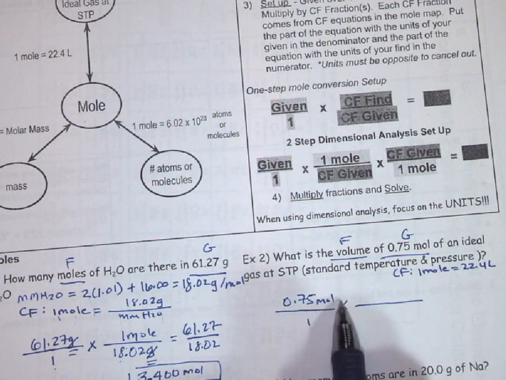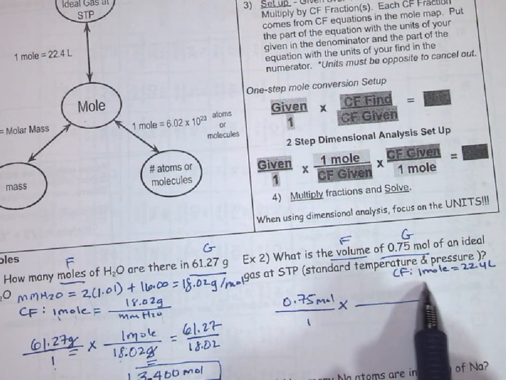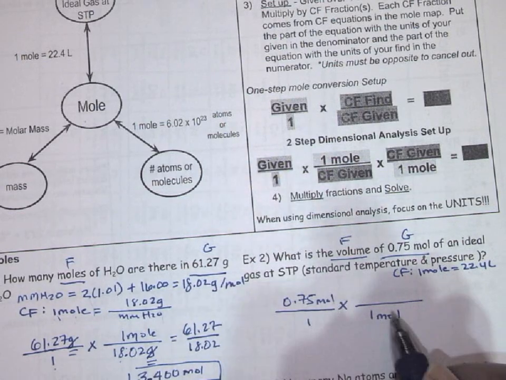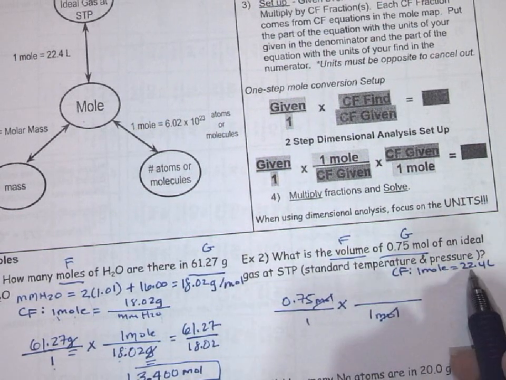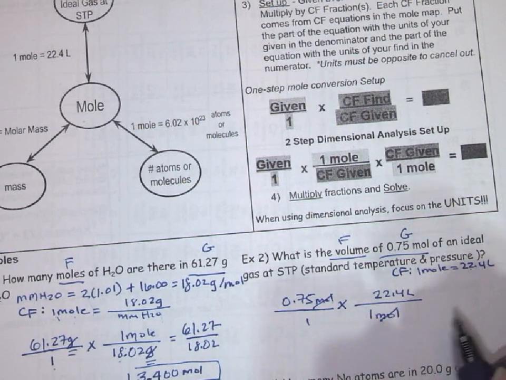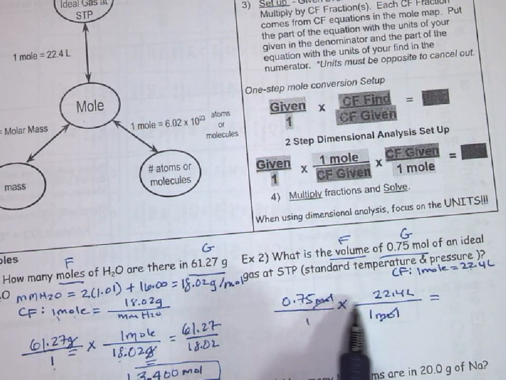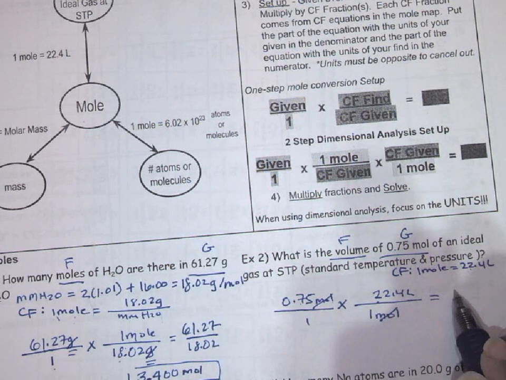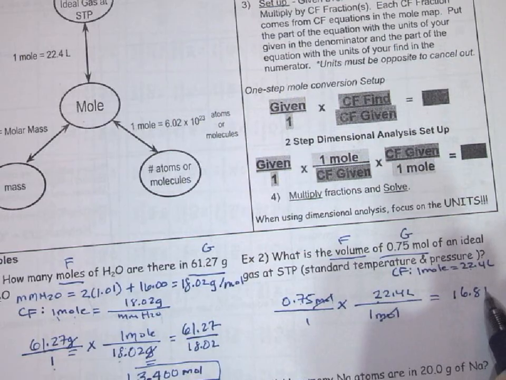Since my given units are in moles, I'm going to take the 1 mole part of the conversion factor and put it in the denominator so that the moles are opposite and can cancel out. And then 22.4 liters goes on top. So my math here is really simple, 0.75 times 22.4. And when you multiply that out, you get 16.8 liters.